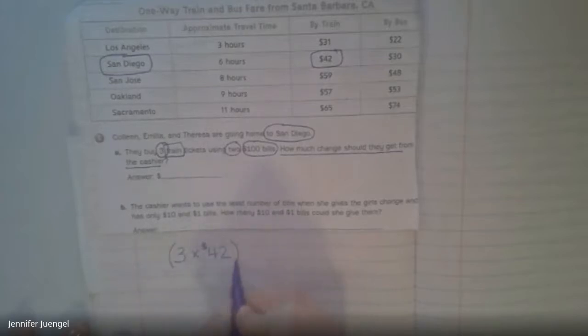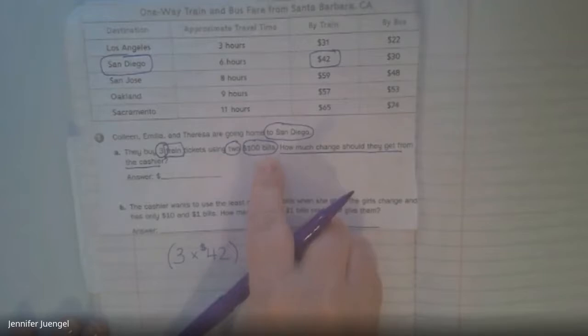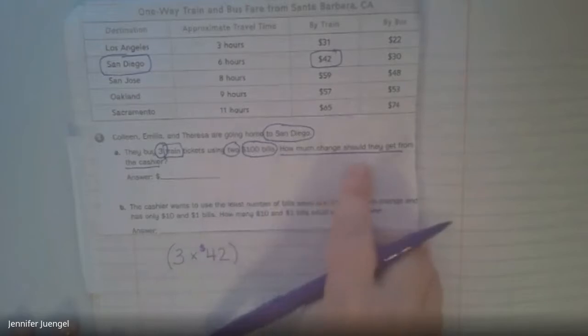And they're going to pay with 2 $100 bills. And they're going to get some change back. Well, when you get change back, that means you're finding the difference, right? So that means that we're going to be doing subtraction. So let's first find out how much money the 3 train tickets cost. We know they use 2 $100 bills.